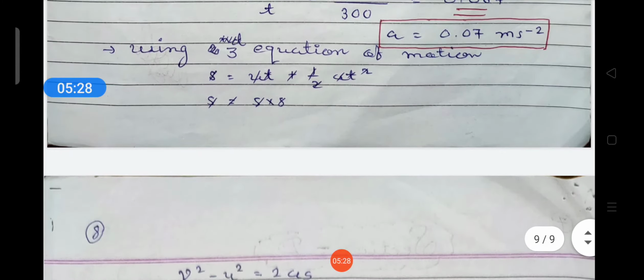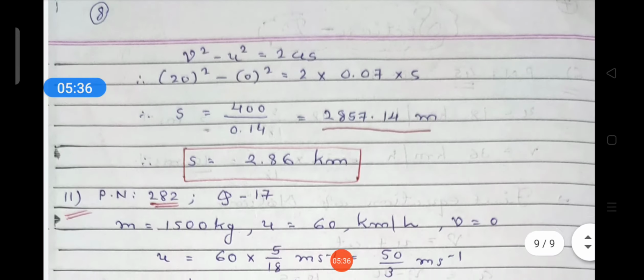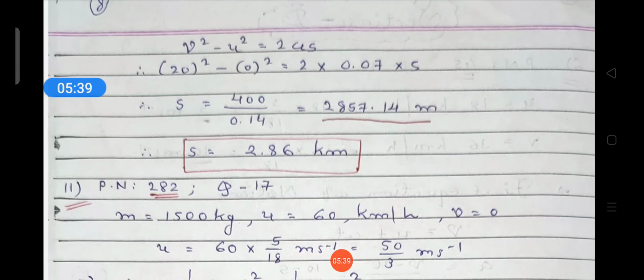Now for the second part, the distance travelled by the train for attaining this velocity, we can use the third equation of motion. The third equation of motion is v square minus u square is equal to 2as. Therefore v square value is 20 square and u square is 0.